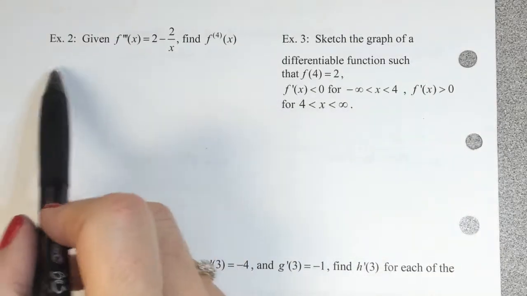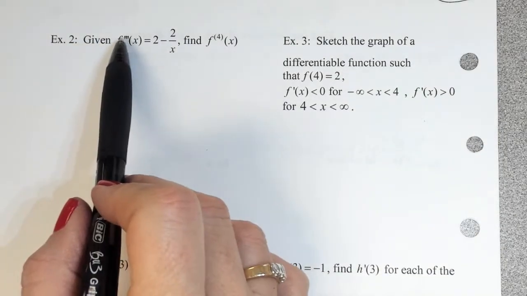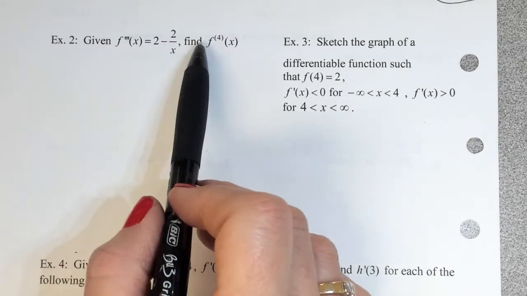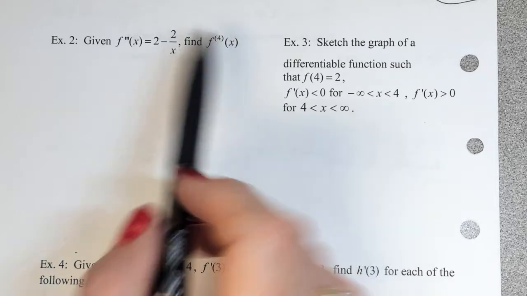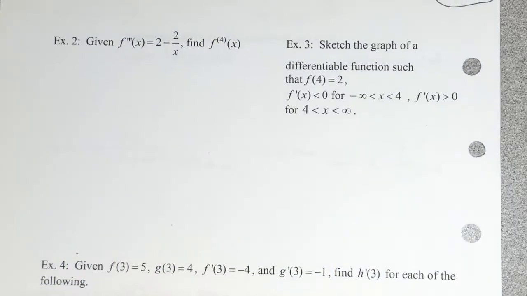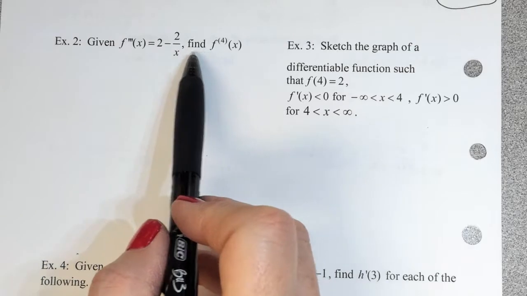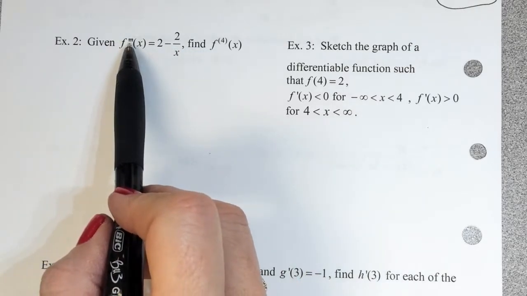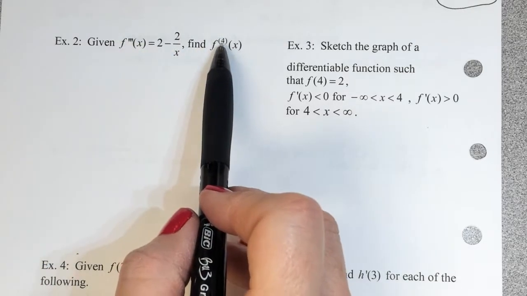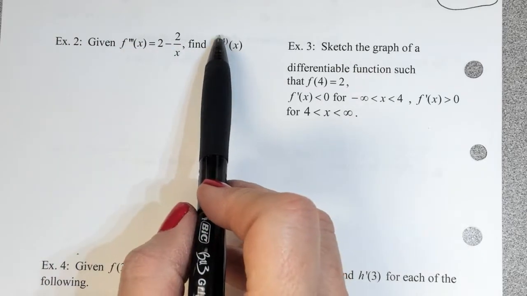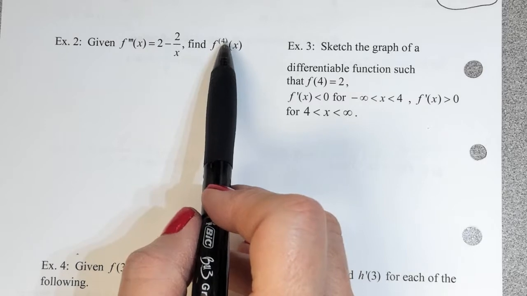So what do you think this means? It says given f triple prime of x equals this, find f, and then there's a 4 there, of x. What do you think that means? Well, no, actually, right. This is giving you the third derivative. You're asked to find the fourth derivative. This means third derivative, so you would think fourth derivative, they would use 4 little tick marks.